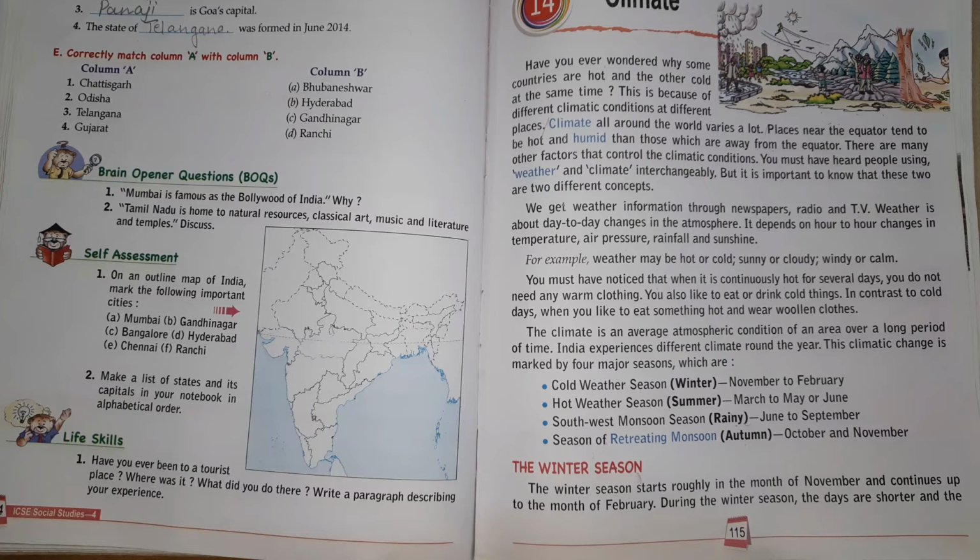You must have heard people using weather and climate interchangeably, but it is important to know that these are two different concepts. We get weather information through newspapers, radio, and TV. Weather is about day to day changes in the atmosphere. It depends on hour to hour changes in temperature, air pressure, rainfall, and sunshine. For example, weather may be hot or cold, sunny or cloudy, windy or calm.